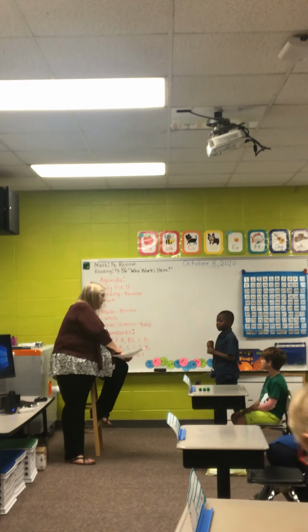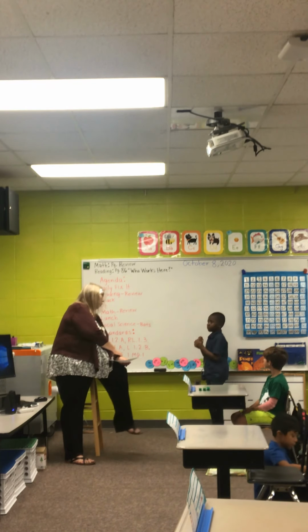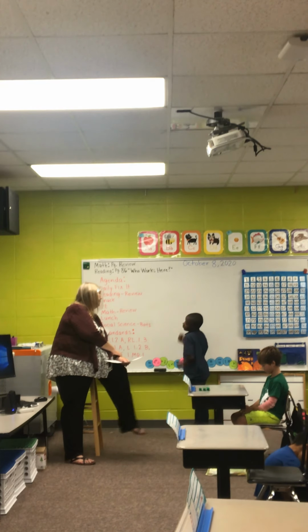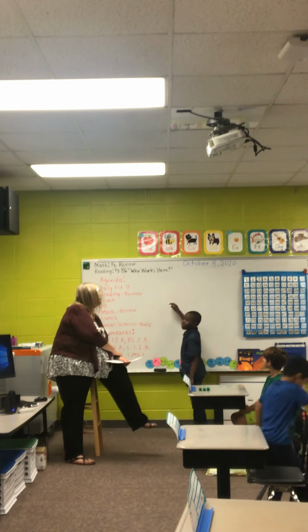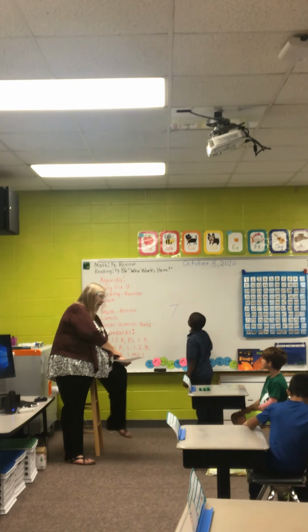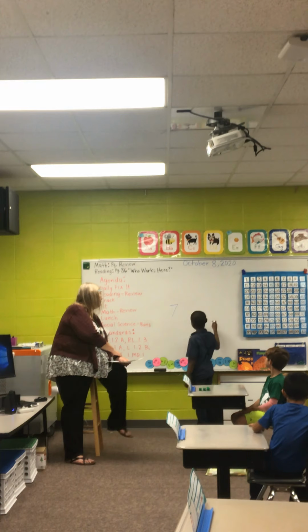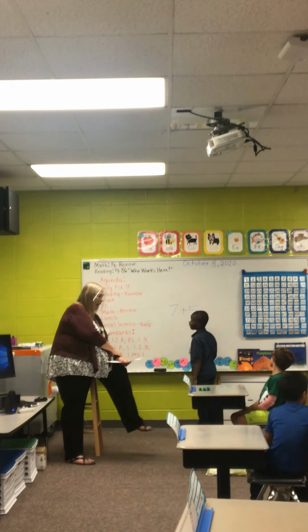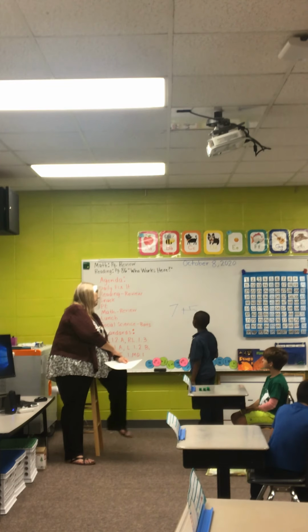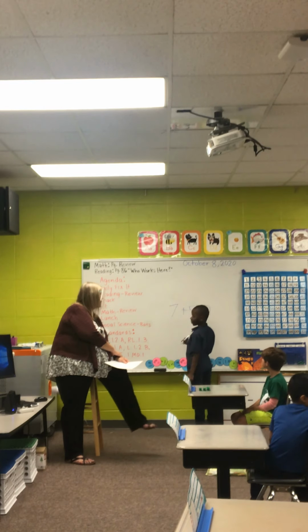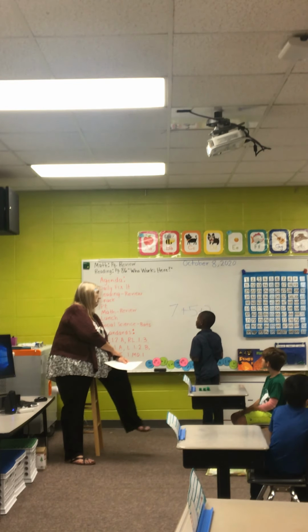Our first problem is, Joe has 7 pieces of gum. Anything important in that? 7. 5 pieces of candy. Good. And 2 fruit roll-ups. How many treats does he have all together?